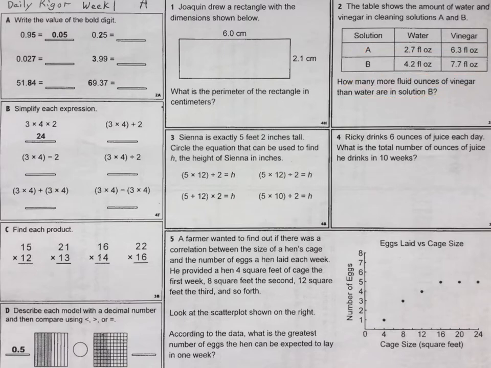Okay, number 3. Sienna is exactly 5 feet, 2 inches tall. Circle the equation that can be used to find h, the height of Sienna in inches. So we're looking for the equation that tells us how tall Sienna is in inches. We know she is 5'2".